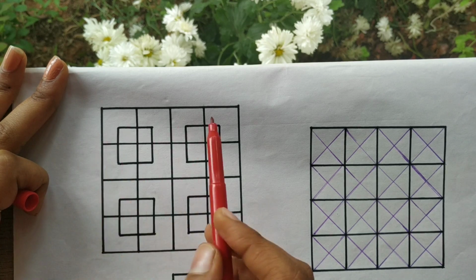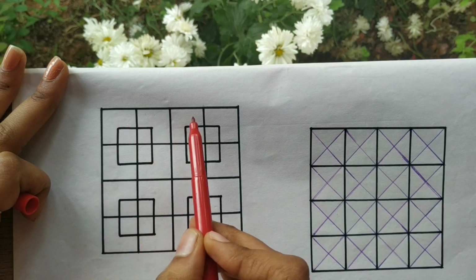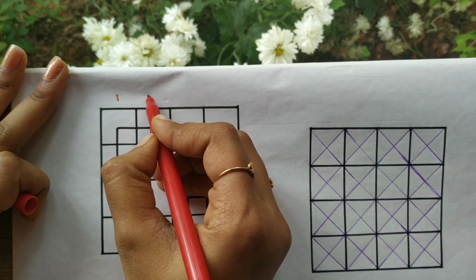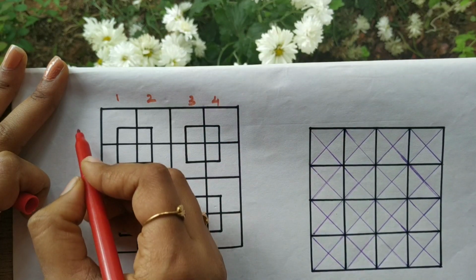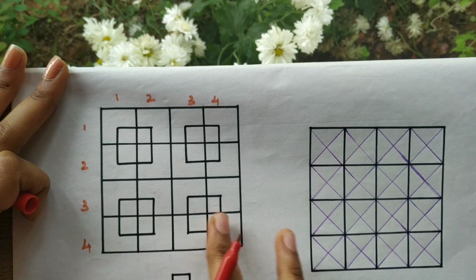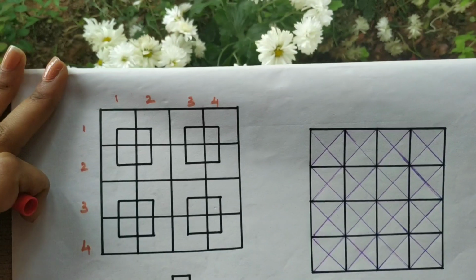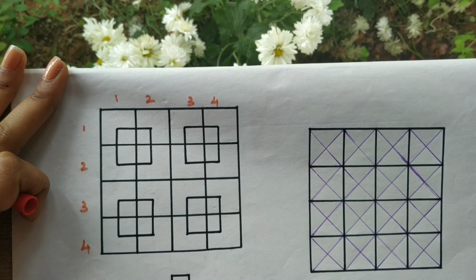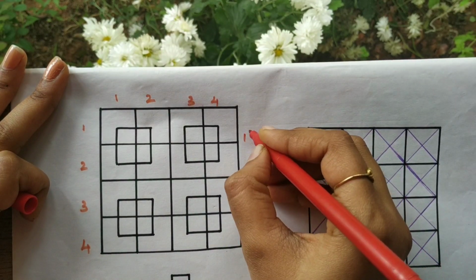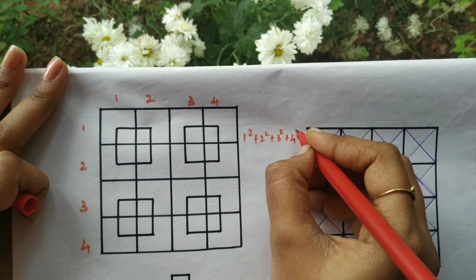Let's try finding for this particular image. As we already know it is a square, let's take the base first. We have 1, 2, 3, 4 and 1, 2, 3, 4, so we can see 4 by 4 squares here. For 4, it is 1 square plus 2 square plus 3 square plus 4 square.